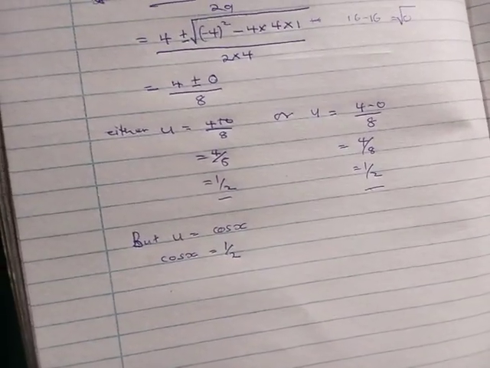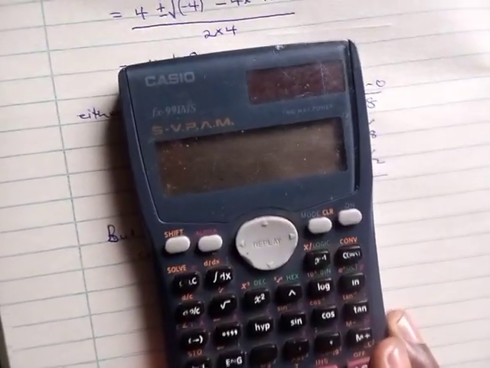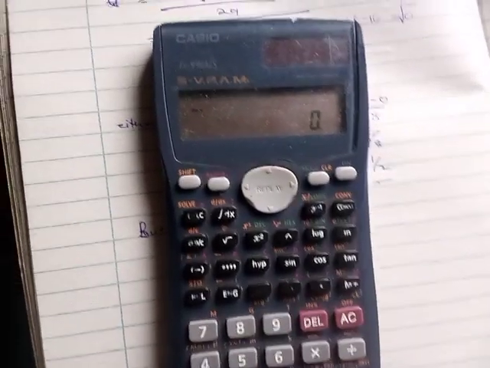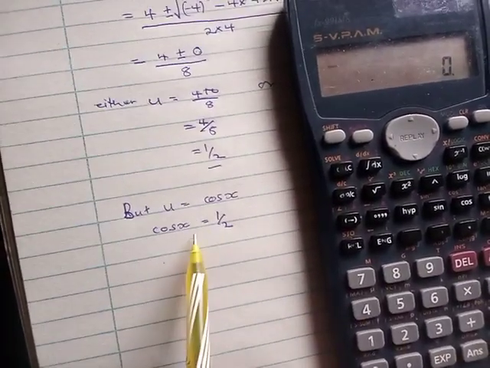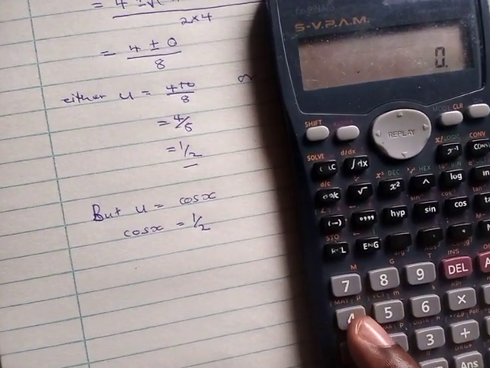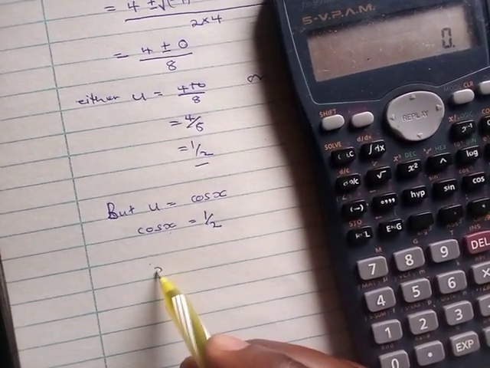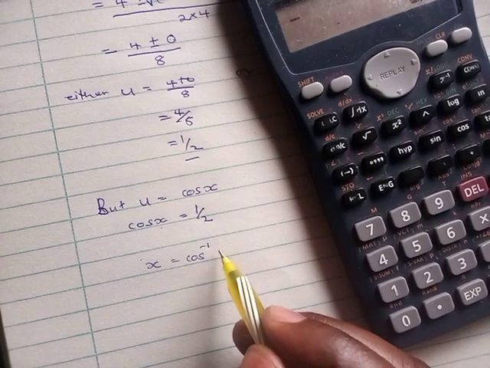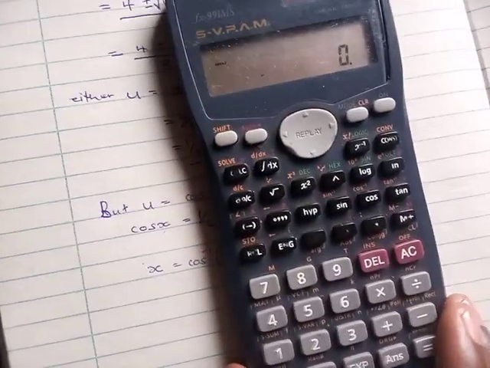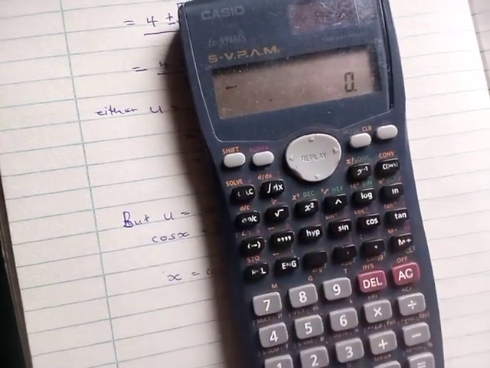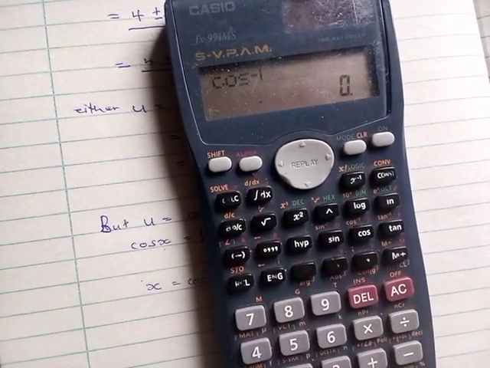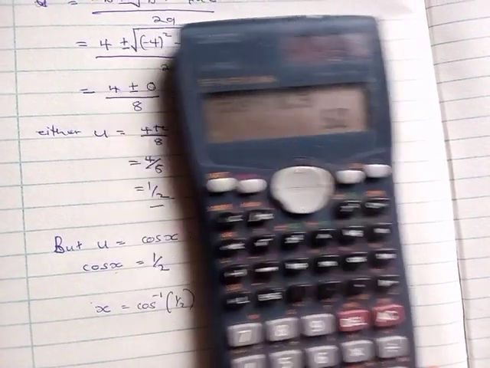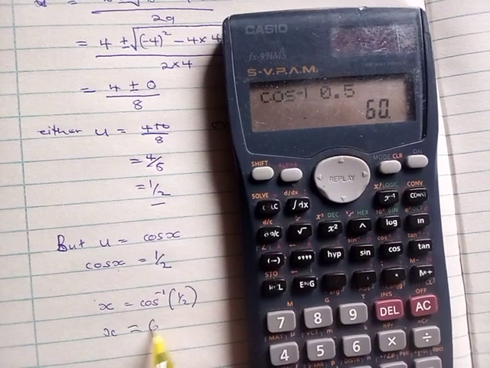Now, this is what I was telling you. So when you come with your calculator, you put it on. Remember, now we want to get the value of x. To get the value of x, x will be equaling cos inverse of a half. So you come and put cos inverse of a half. Shift, here. That is the cos inverse. Then a half is 0.5. What do you get? You get the value of x as 60.